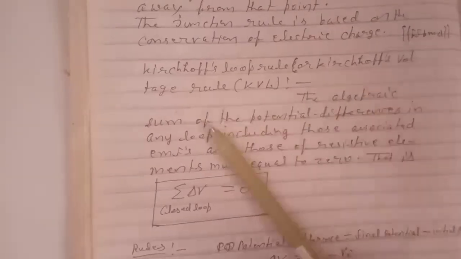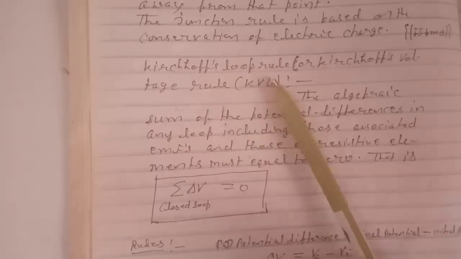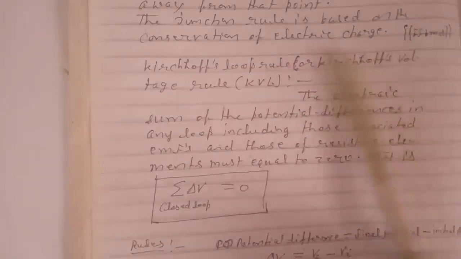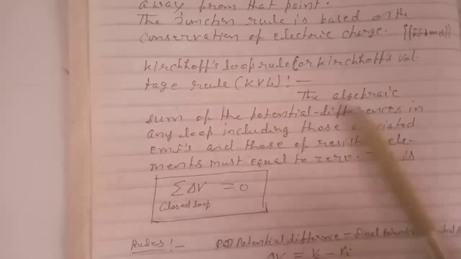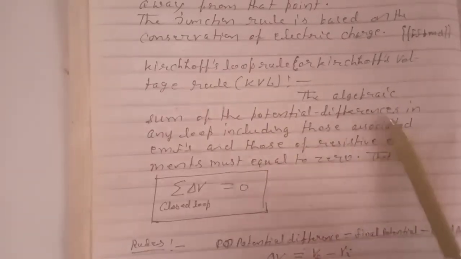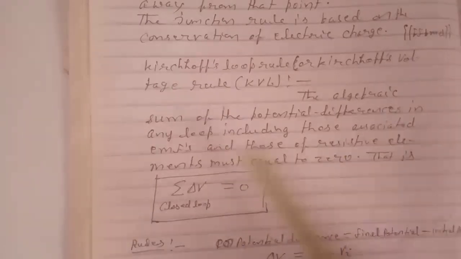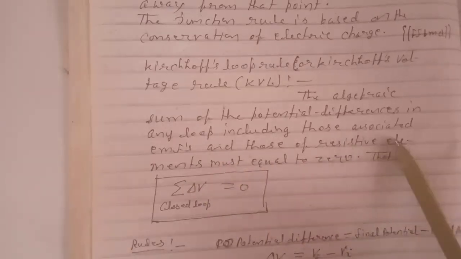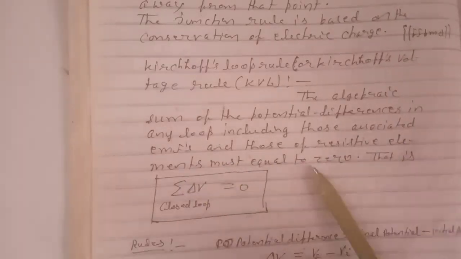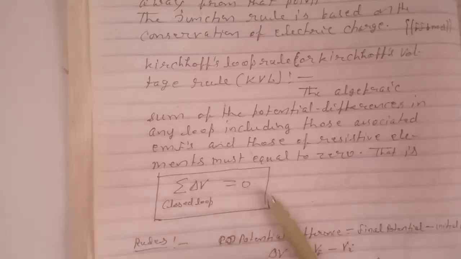Kirchhoff's loop rule or Kirchhoff's voltage rule, both are the same, and in short it is known as KVL. The algebraic sum of the potential differences in any loop, including those associated with EMFs and those of resistive elements, must equal 0. That is, sigma delta V over a closed loop equals 0.